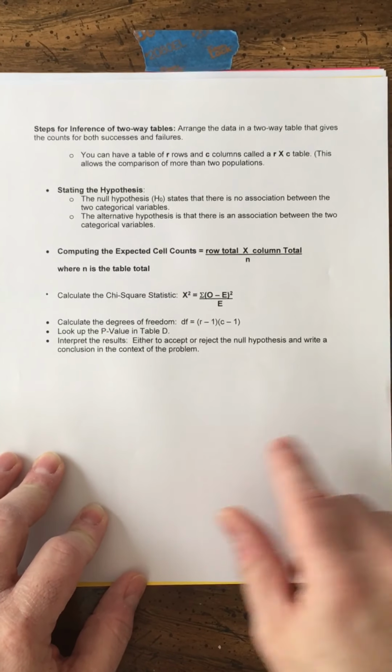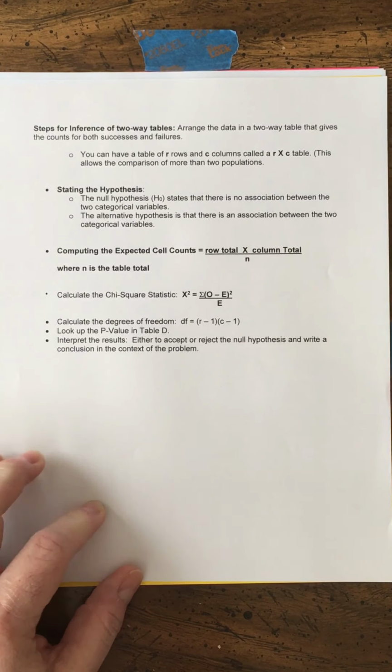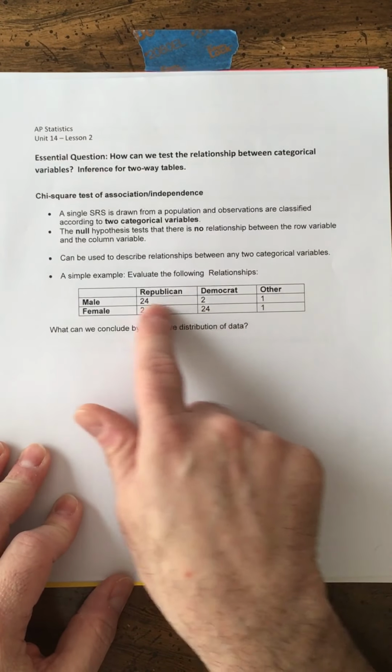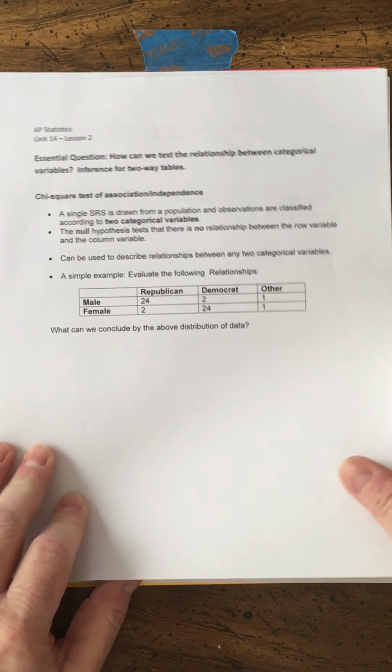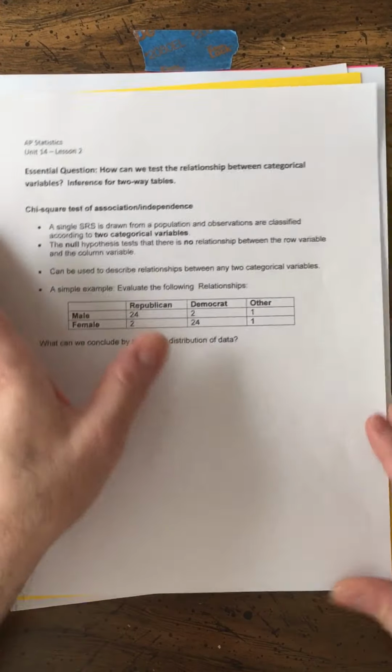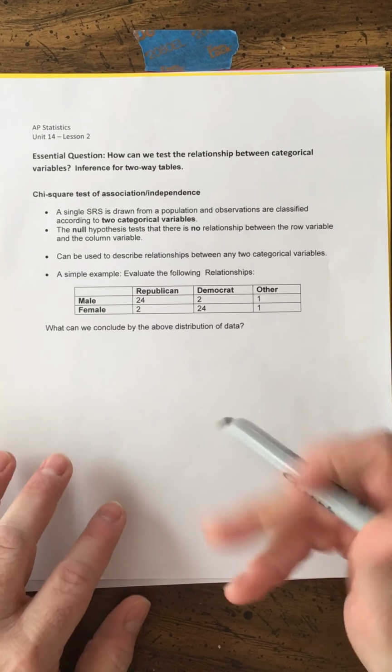Now, if you remember, in order to do a chi-square test, you need observed values. These are our observed values. But you also need expected values. So I'm going to show you now how to create expected values. The calculator is largely going to do this for you, but I'm going to quickly show you how you can actually figure it out on your own.